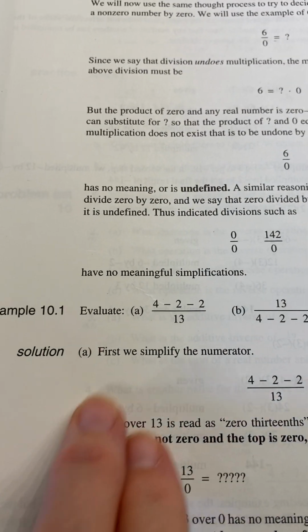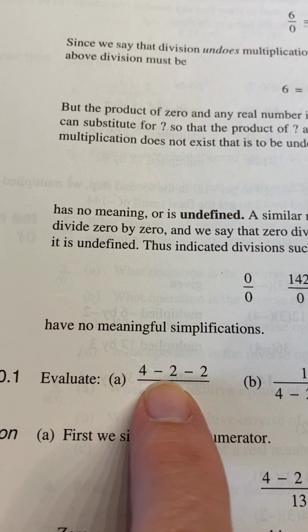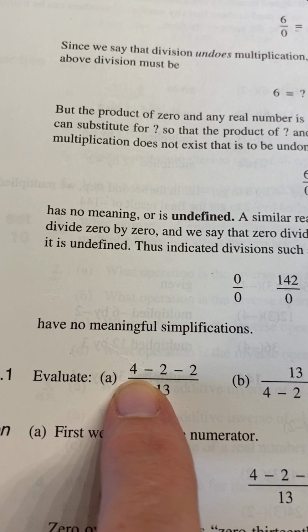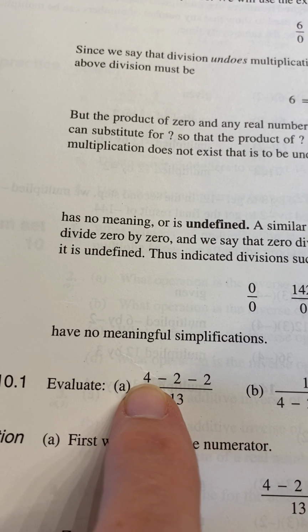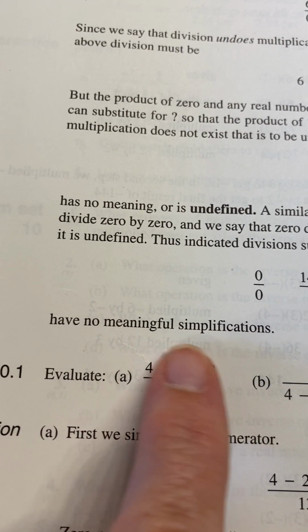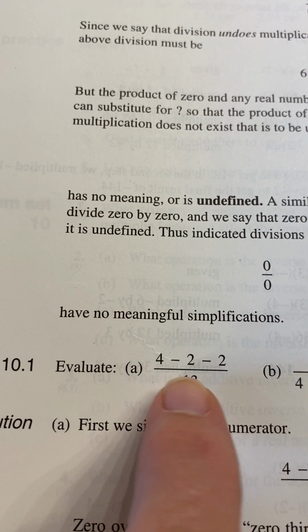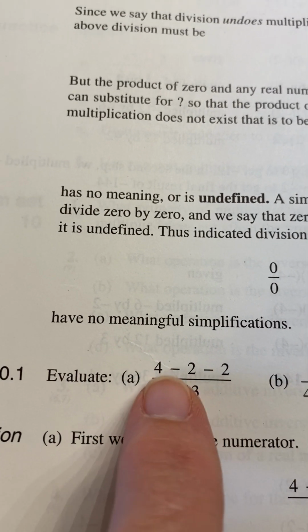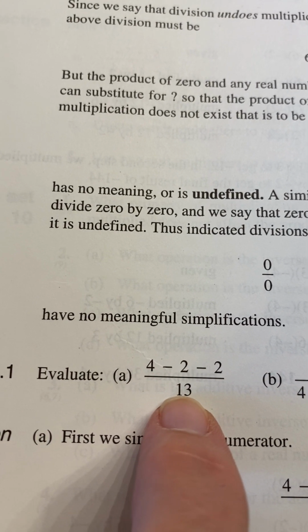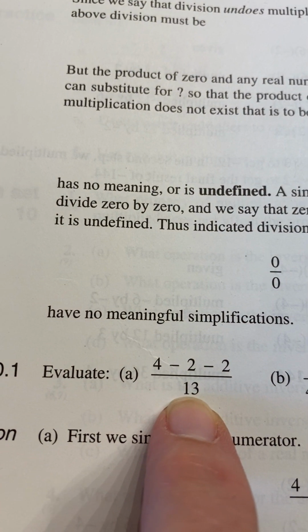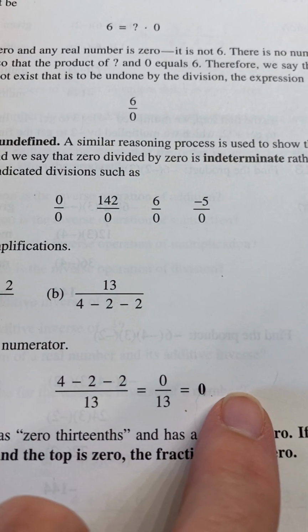All right, moving on. What if you wanted to simplify this fraction? Well, this fraction bar, which has a special name that I can't remember, indicates an order of operations. We want to simplify the numerator, simplify the denominator if there is anything, and then the final thing that you do is divide those two. So we have 4 minus 2, which is 2, minus 2 would give us 0. Guess what? 0 divided by 13 is able to be evaluated, and it is 0.